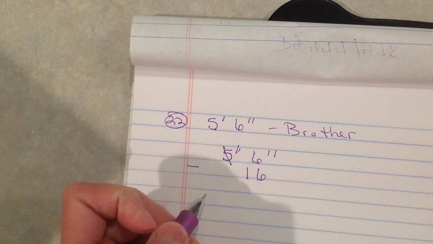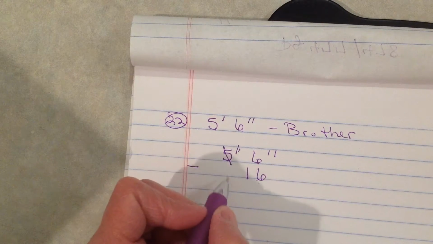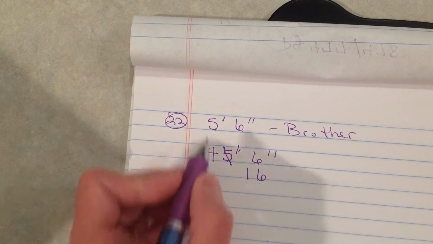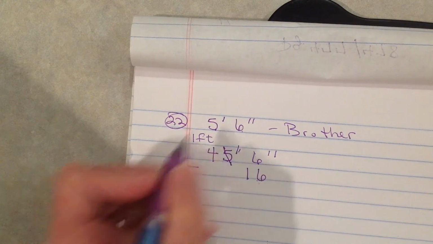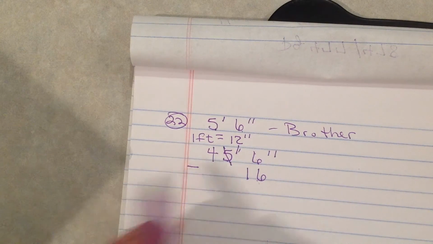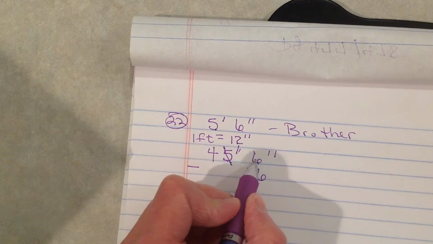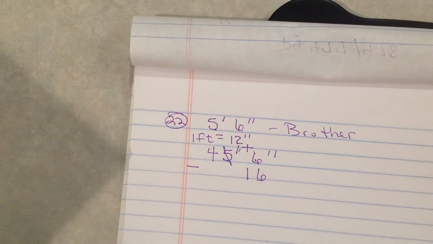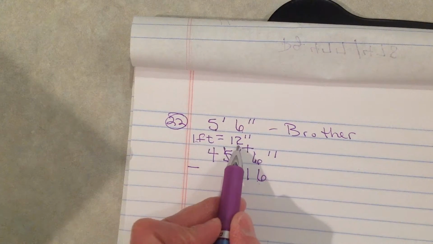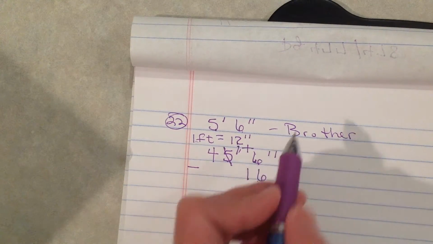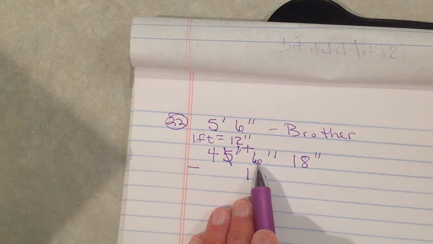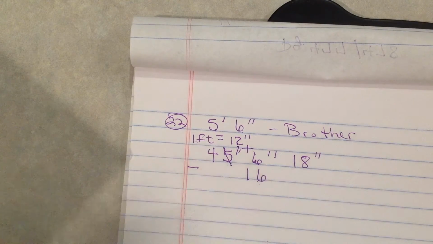If you'll think back to when we borrowed 1 from a fraction, it's very similar. So I'm going to borrow 1 foot. Now 1 foot that I just borrowed is equal to 12 inches. I'm going to take that 12 inches over to this one, and I'm going to add it to the 6 inches that are already there. So I've already got 6 inches, and I borrowed 1 foot. 12 plus 6, that's 18 inches. So 5 feet 6 inches is 4 feet 18 inches.